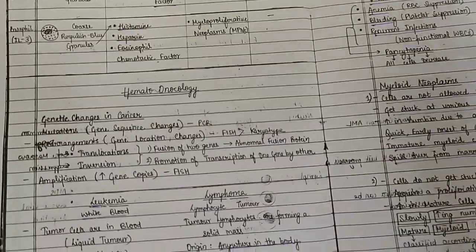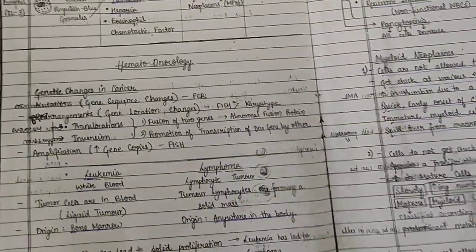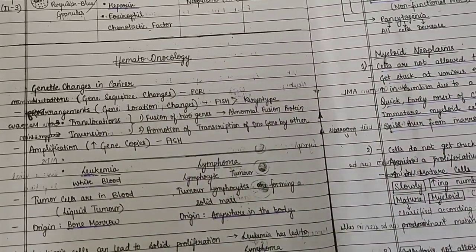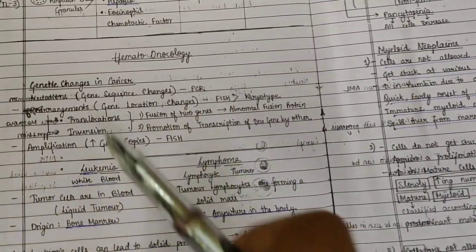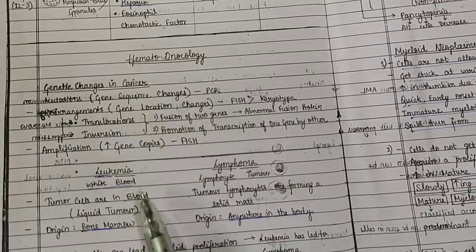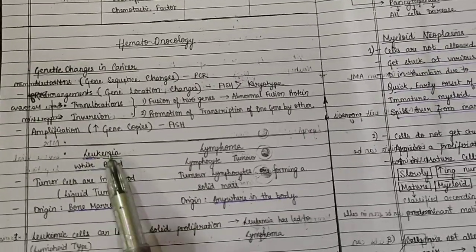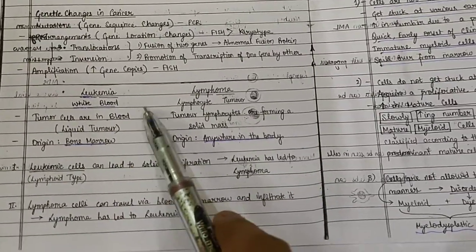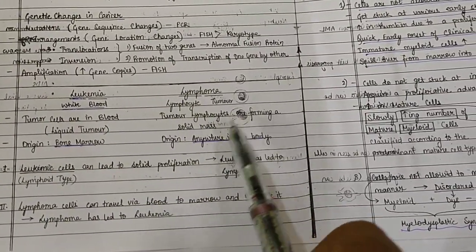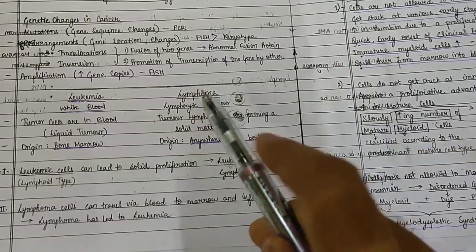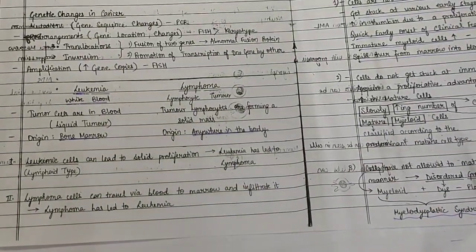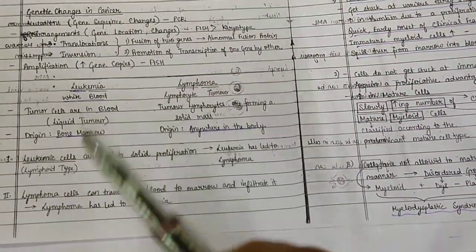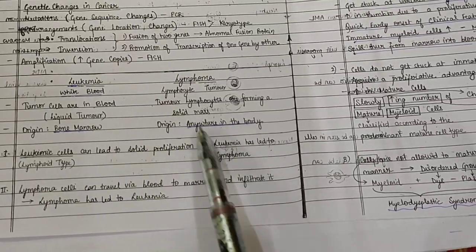Now coming to hemato-oncology. This was the basics about the hematology, and now hemato-oncology basics. First point, I will discuss differences between leukemia and lymphoma. Leukemia means tumor cells are in blood, and lymphoma means tumor lymphocytes forming a solid mass. When a solid mass is formed, we call it lymphoma, and when it is in blood, we call it leukemia.